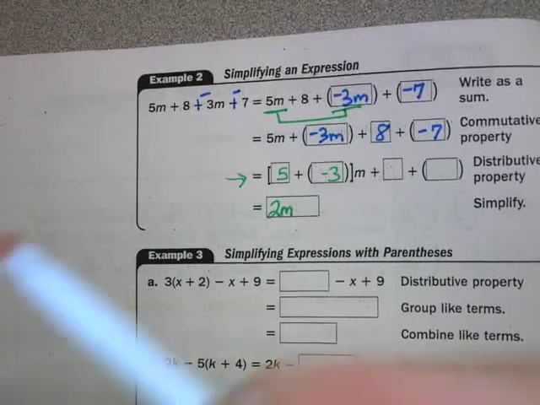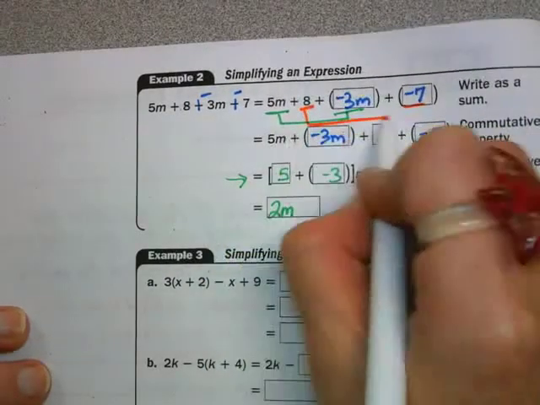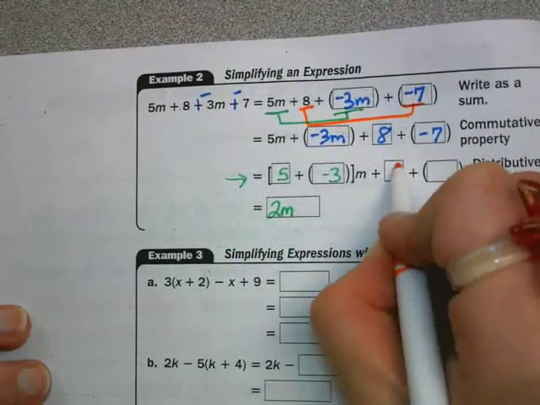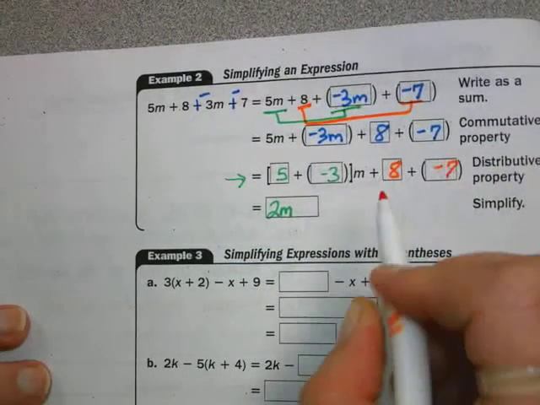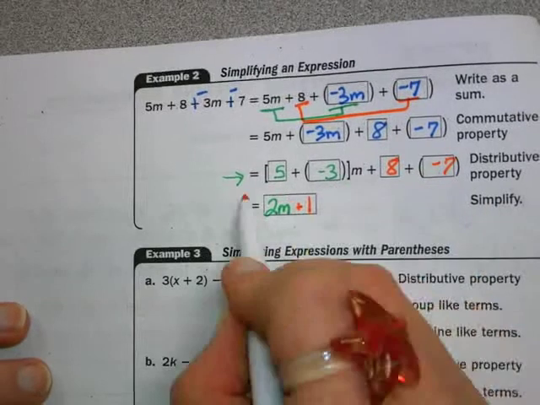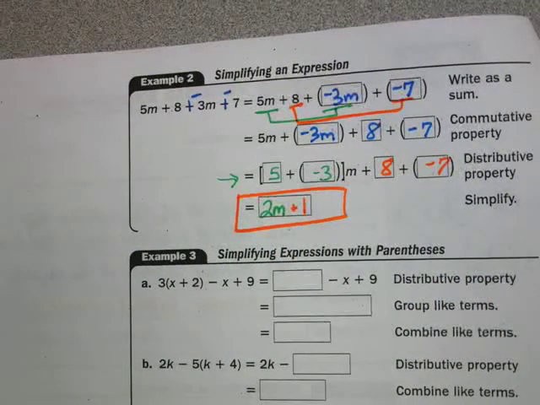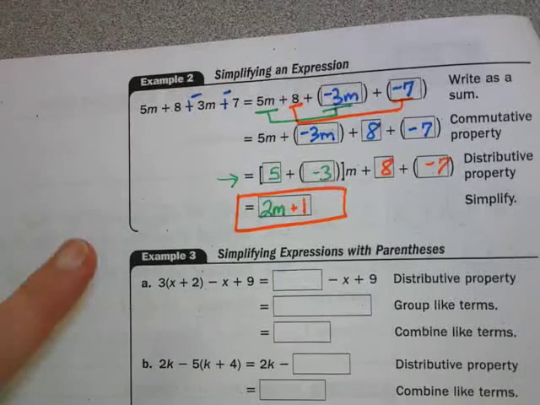The other part of the problem is the constants. They are like terms. So 8 and negative 7 go together, and you just do that like normal math. 8 plus negative 7, you have $8, you spend 7, you're left with 1. So my final answer is 2m plus 1. And that's all I can do right now until someone says, hey, m is 3 or 7 or negative 22 or whatever.